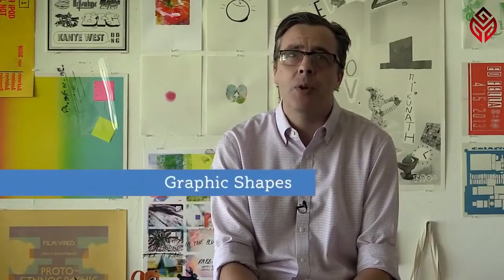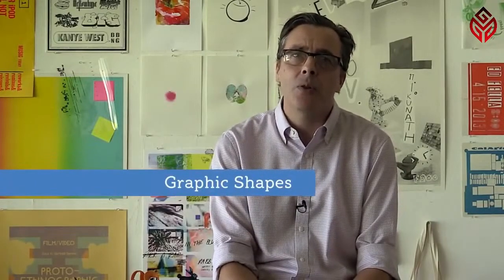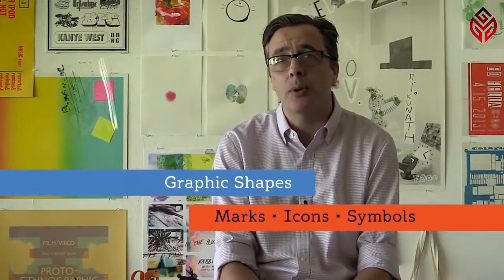This week we're going to look at shape and colour in graphic design. We've already looked at images and how they work, and now we're going to look at objects and colour, but not as tools to make images of things, but more in terms of abstract graphic form. To start, we'll be looking at how abstract shapes communicate through their form, and how they can be used to create marks, icons, and symbols.